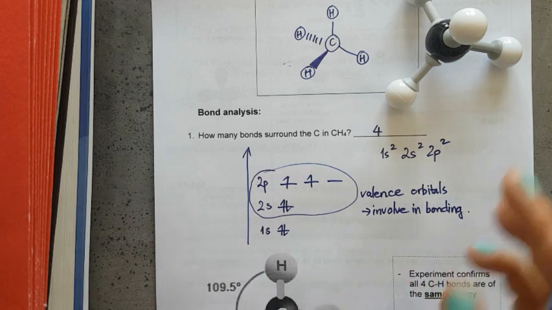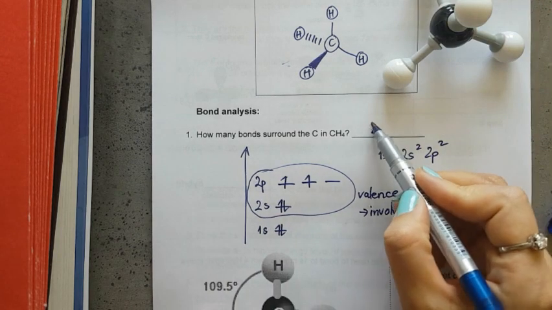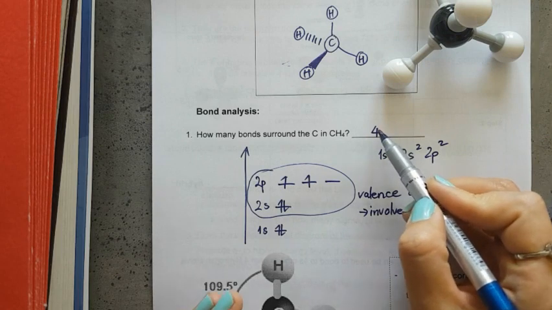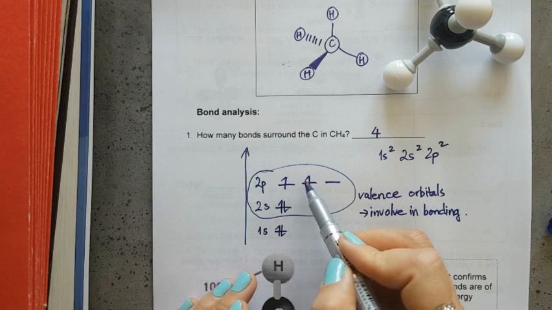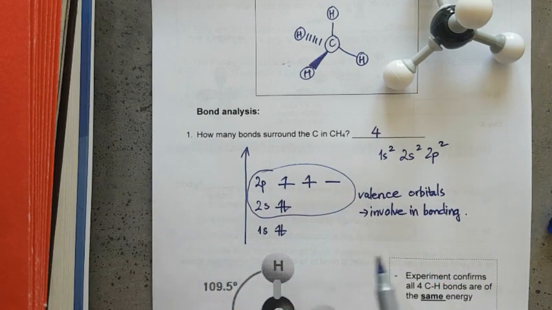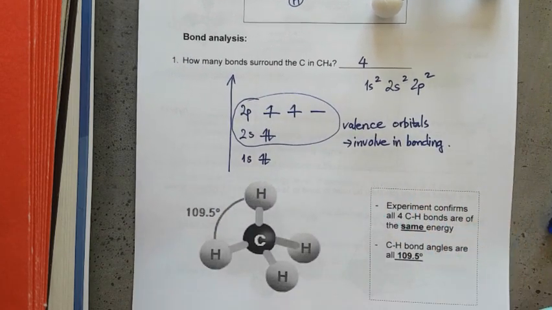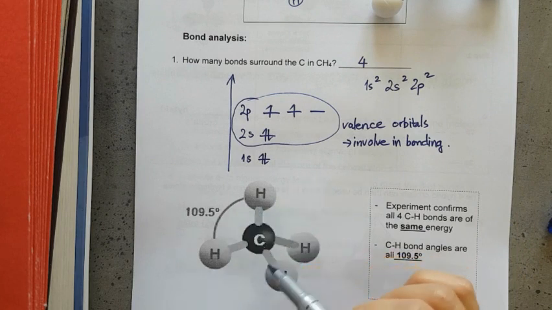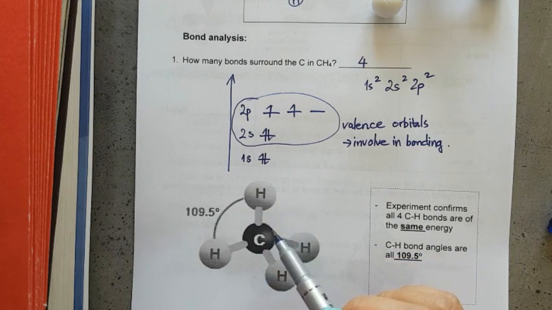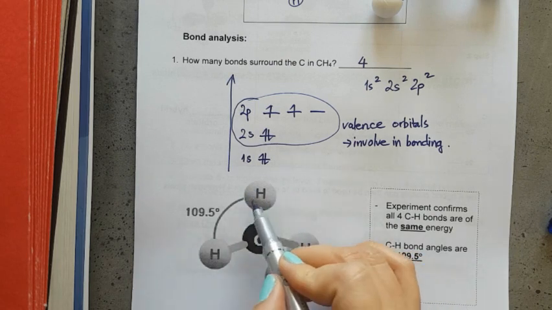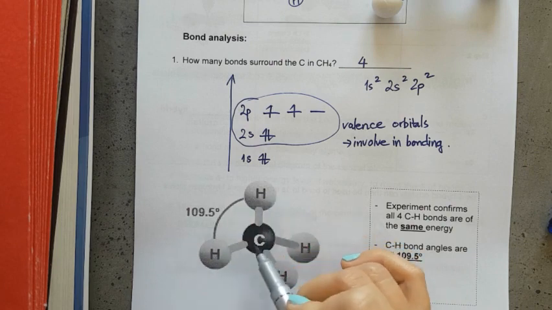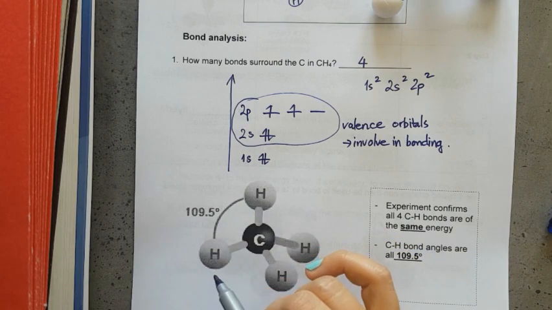So how do we explain the fact that I need 4 unique bonds around the carbon, but I only have 2 half-filled orbitals to form the overlap? And I also need to remind myself that apparently all the bonds that we experiment on all have the same length. They're all identical. They all have the same energy. And the bond angles are all 109.5.